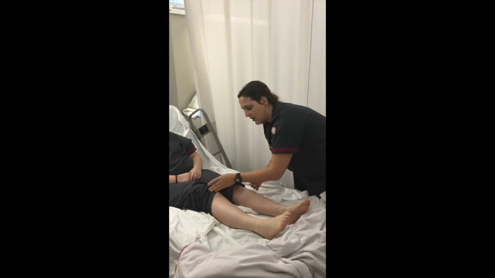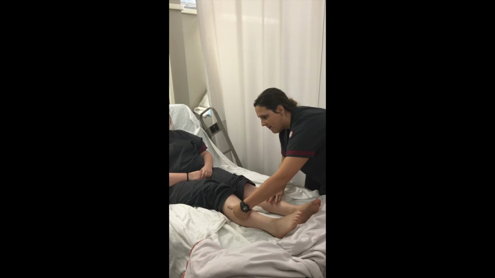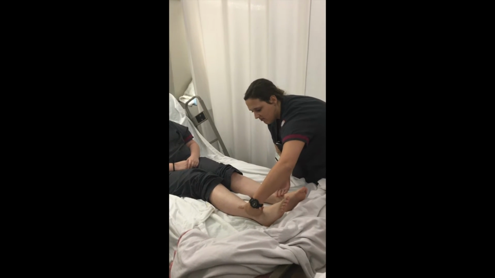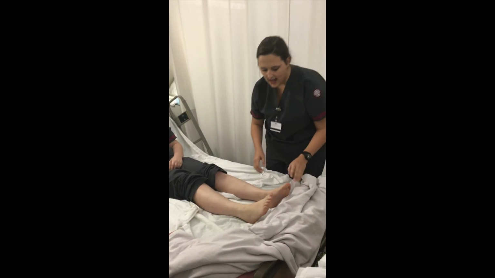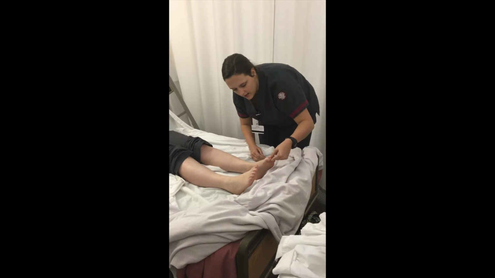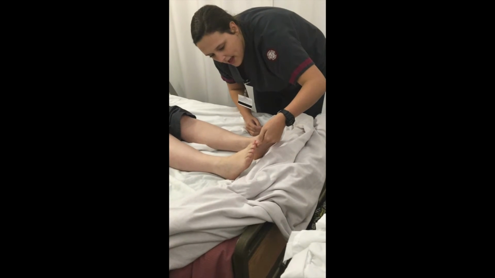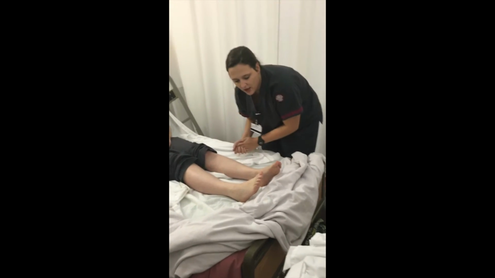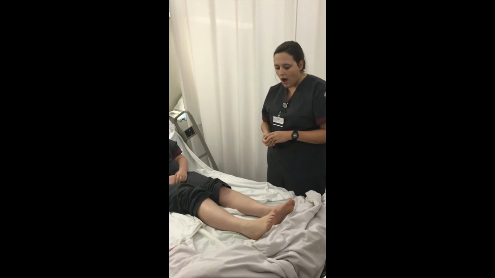Now I'm going to palpate both of her legs with the back of my hands, testing for temperature. And everything is normal. Next is going to be capillary refill, and I'm going to do that by pressing the tips of her toes, of her big toe. And each toe returns to the normal color within less than 3 seconds, so that's normal.